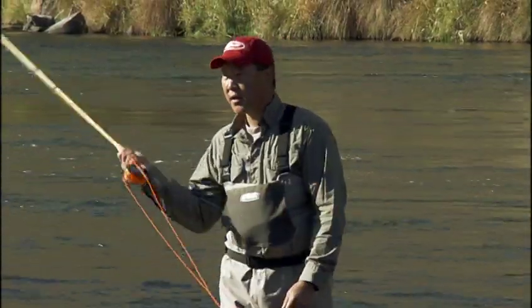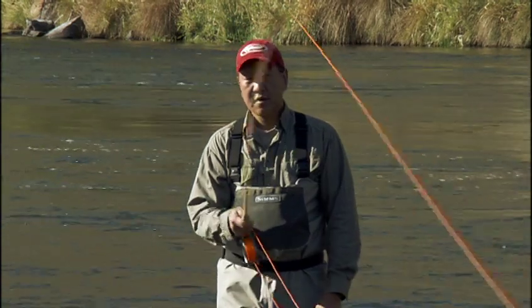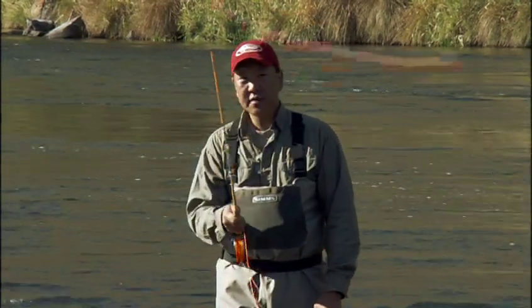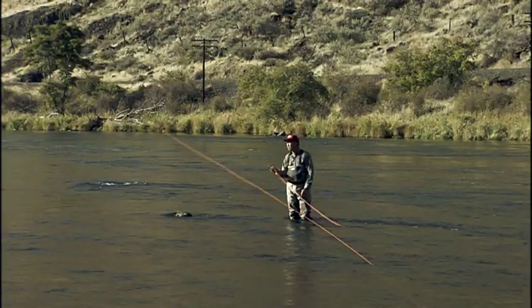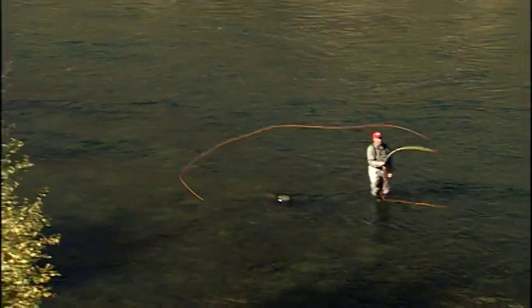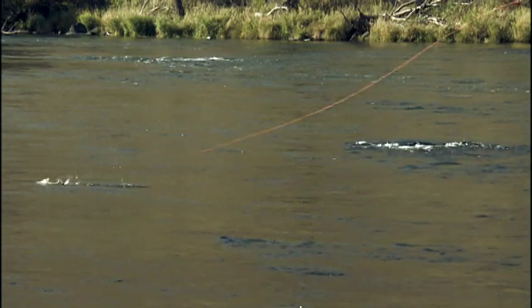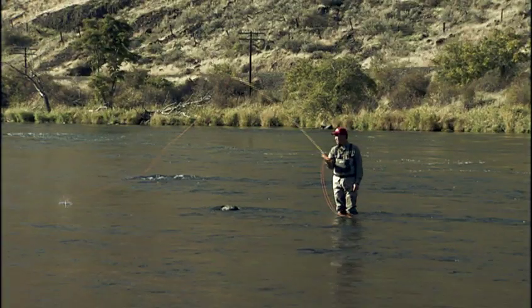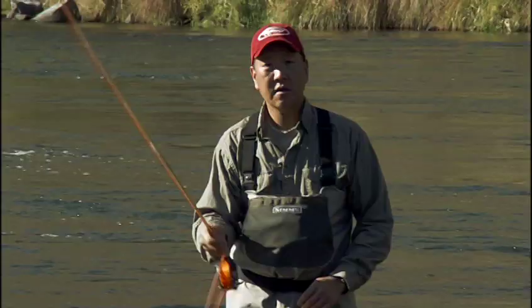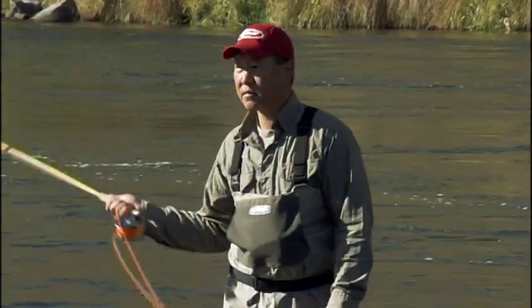What we would like is to have, ideally, the end of the line and the leader land pretty much right opposite our casting shoulder. And to do that, we have to gauge very carefully how much energy we put into our back cast. If I put too much energy into my back cast, I'll either not have an anchor form at all, or the anchor will land too far behind me. And that's no longer a Spey cast.